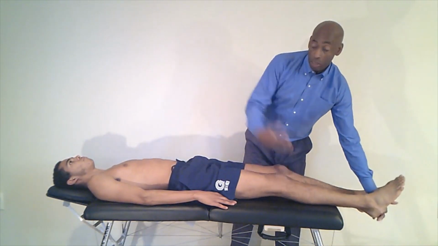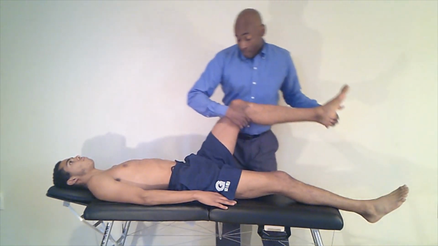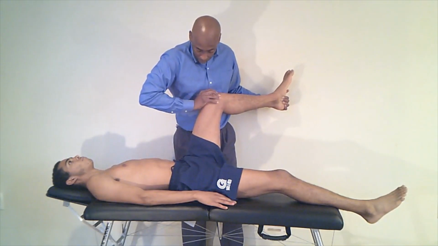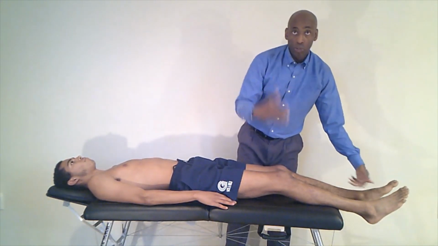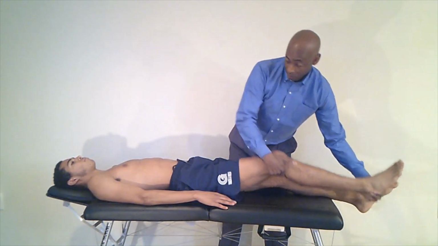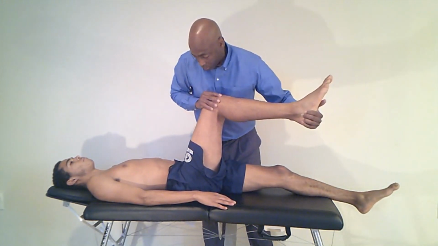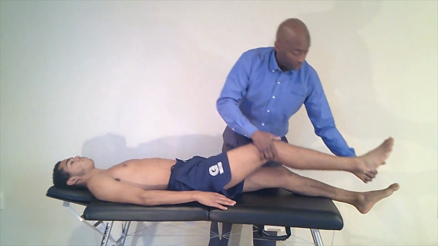So again, I look at both sides, comparing left to right. I'll go in and look at internal rotation. There's my internal rotation. If I need to, I could switch to the opposite side, but for the sake of the video camera, I'm going to stay on this side, and I'm going to look at internal rotation. Again, trying to keep the hip in as neutral a position as possible.